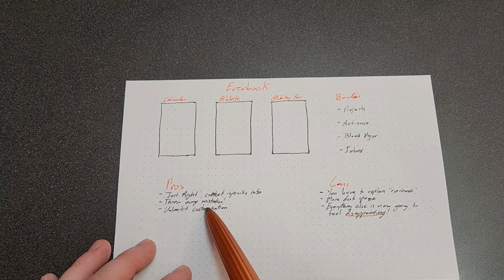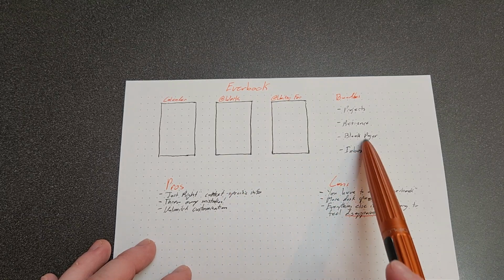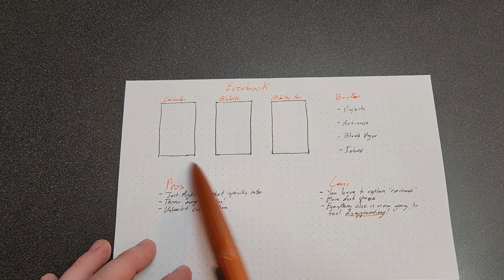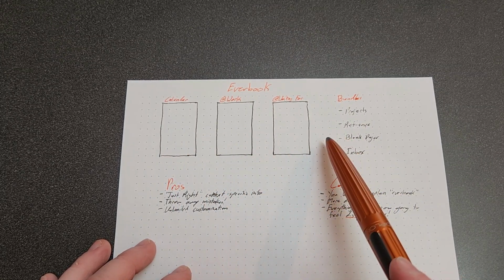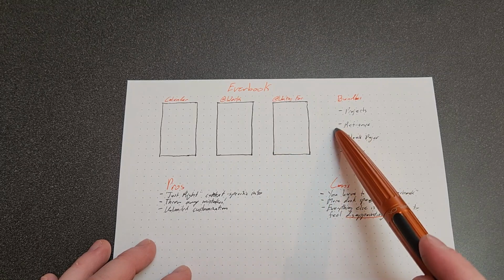And then unlimited customization. If you've seen my other videos, you know the different ways that I've implemented Everbook, or getting things done in the Everbook. You can do it my way, you can do it your way. The Everbook is more like an open platform. It's great.